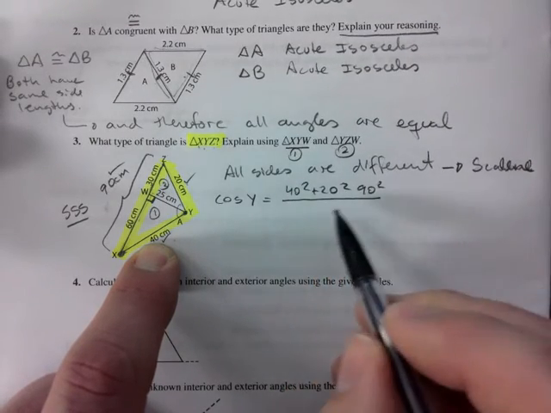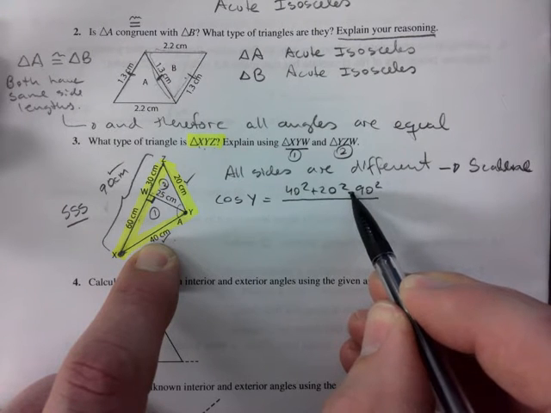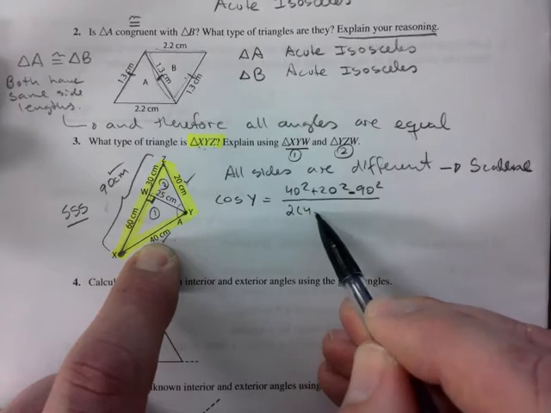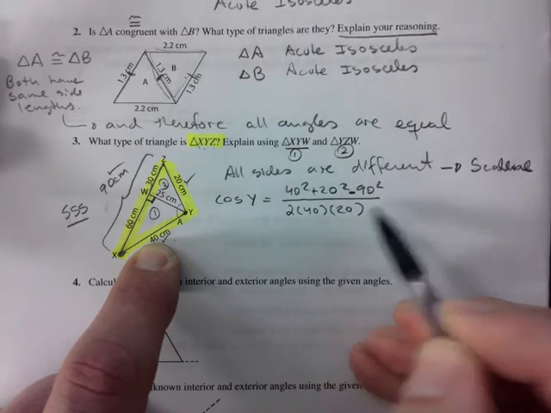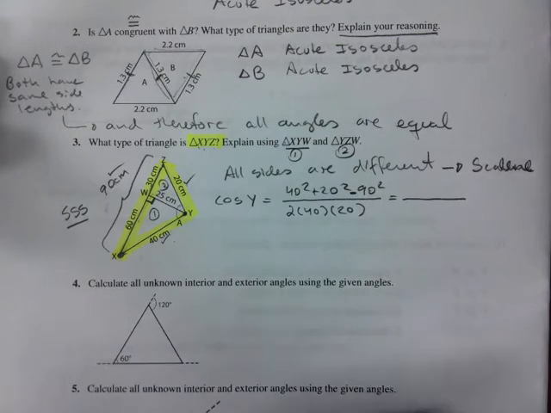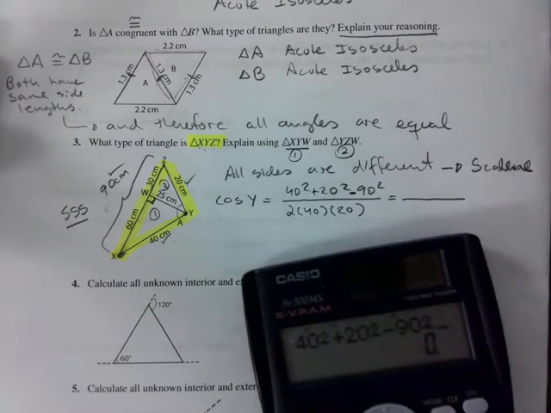Just write this down, right? And that is minus. That has to be minus. Then follow, right? 2 times 40 times 20. We're going to figure out what both of them are. I don't have the key in front of me. There are going to be no decimals here, so that's nice at the beginning at least. So watch this.